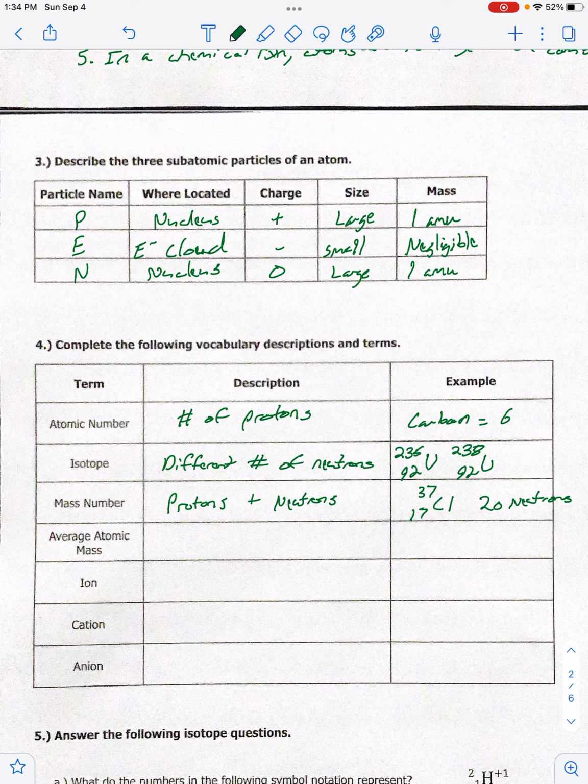Now, this is probably the big confusion, the average atomic mass. Mass number, it is okay to have a number like this, 37. It is okay to have something different than your periodic table, because your periodic table number, the one that has all the decimals on it, that's your average atomic mass, which is the average of all the isotopes of that one atom combined based on their percentage in nature. So average atomic mass is the average of all isotopes for that atom.